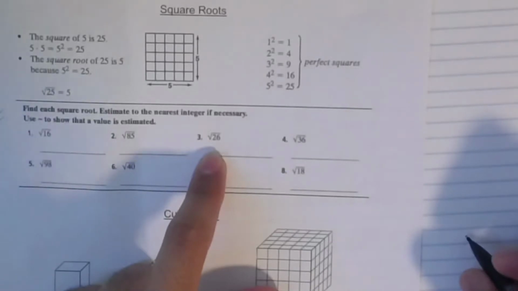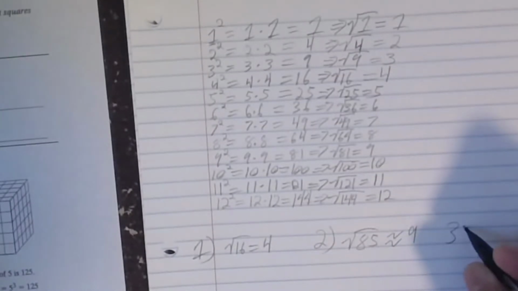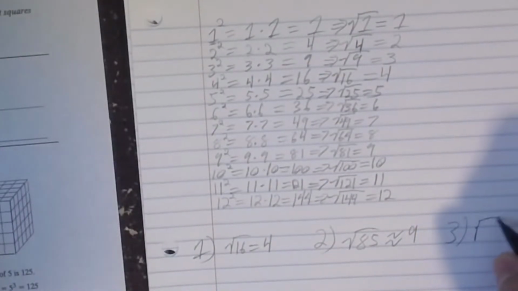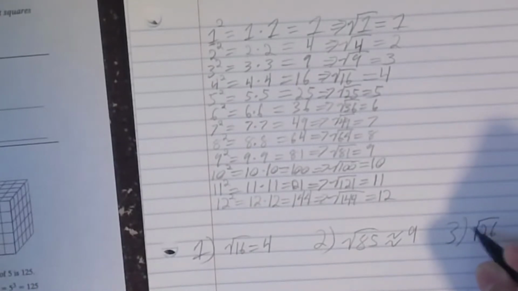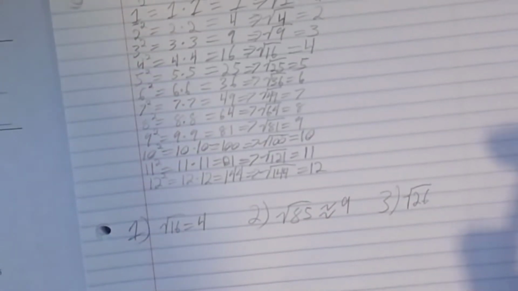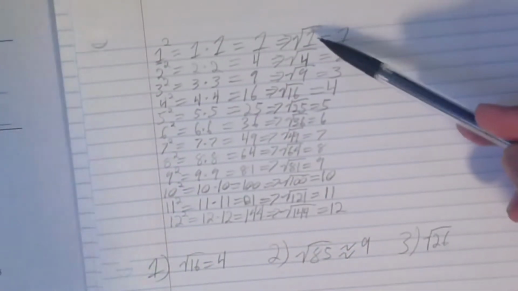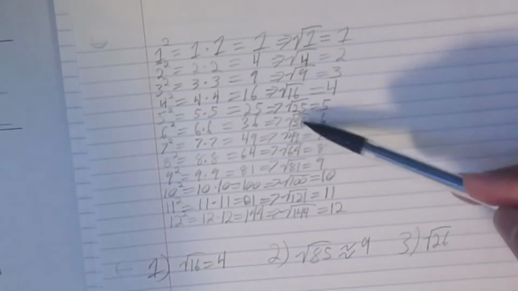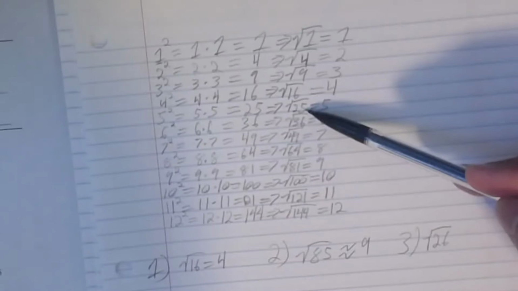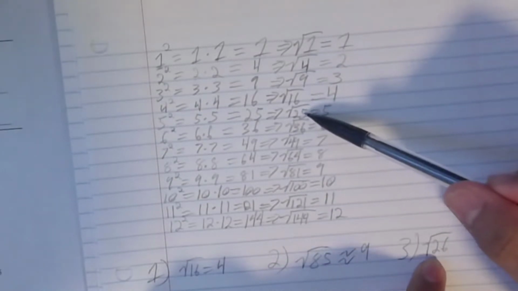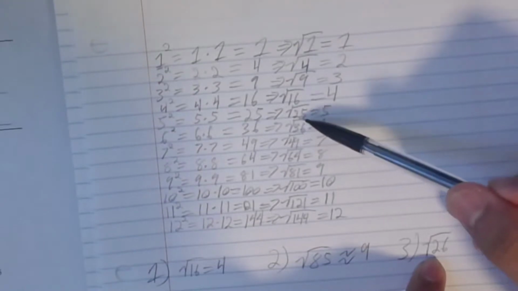Okay. Now let's do number 3. Square root of 26. Same idea. It's between the square root of 25 and 36, just like how we did in the previous part. Which one is the square root of 26 closer to, the square root of 25 or the square root of 36? Well, it's actually closer to 25.